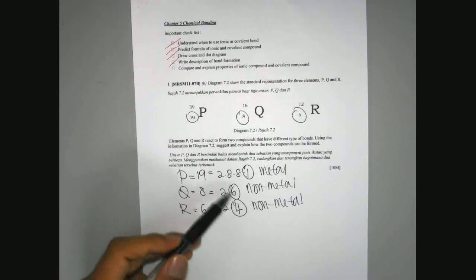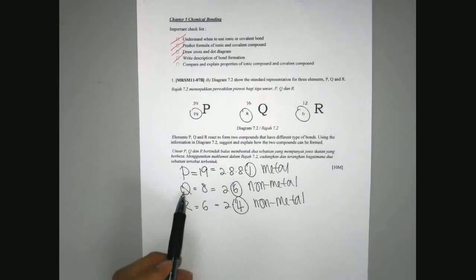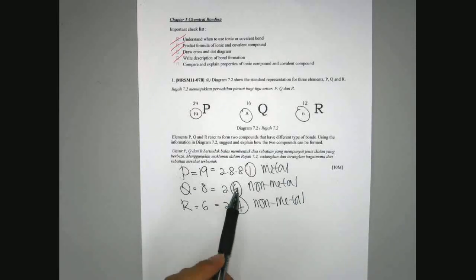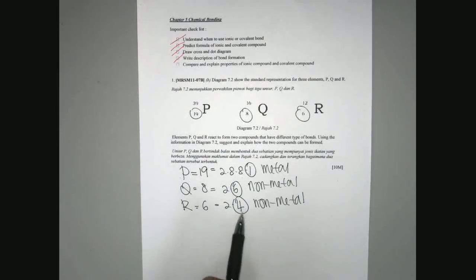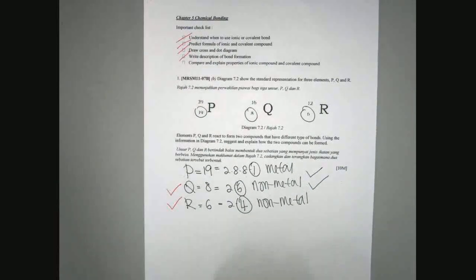So now how to choose among them the best one to form the ionic bond? If we have Q, we have 6 valence electrons, we need to receive 2. But if we have 4 valence electrons, if you want to receive, you have to receive 4. Receiving 2 electrons seems to be easier compared to receiving 4. So I think this one should be more appropriate. I will choose this and this to form my ionic bond. For covalent bond, should be these two non-metals, which is this and this. Alright? So now I am able to choose them to form the ionic and covalent bond.